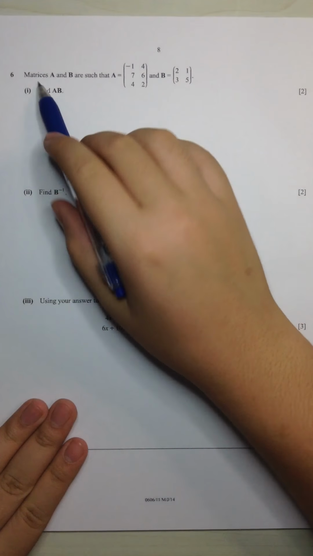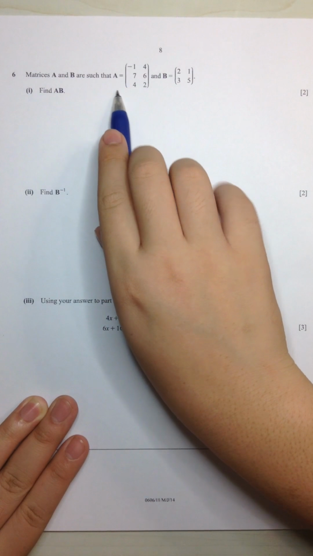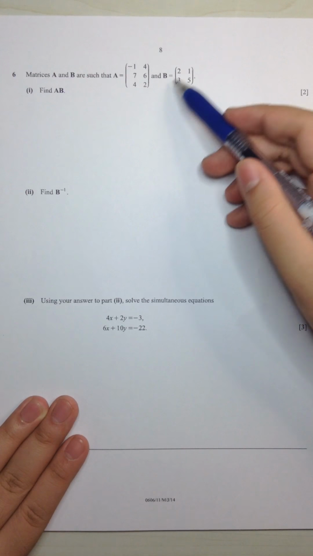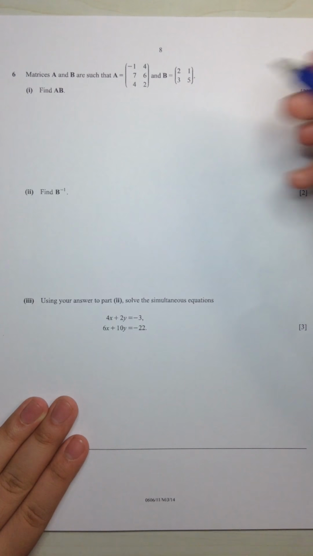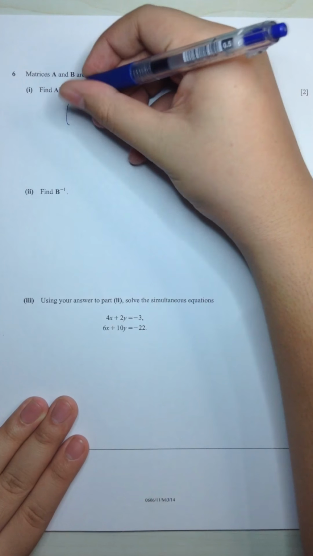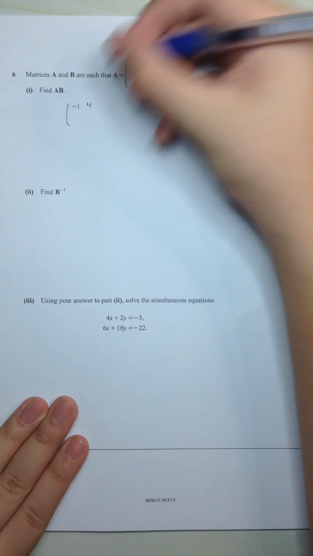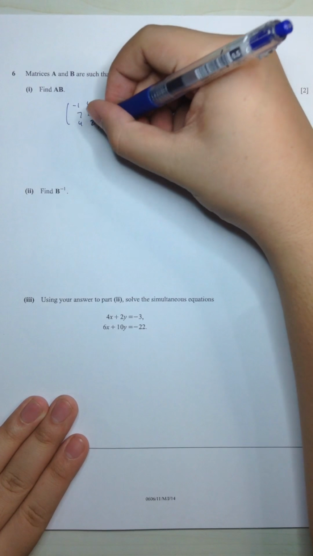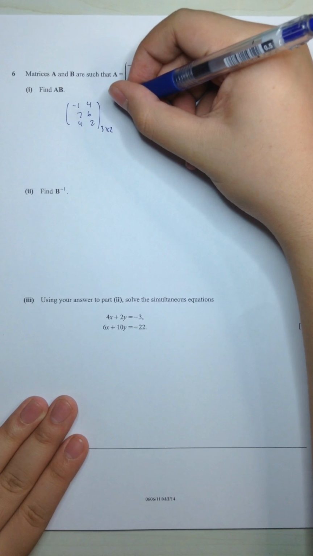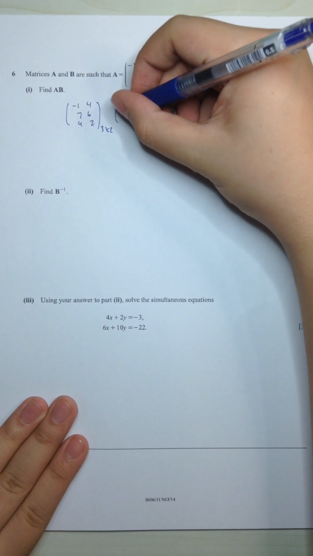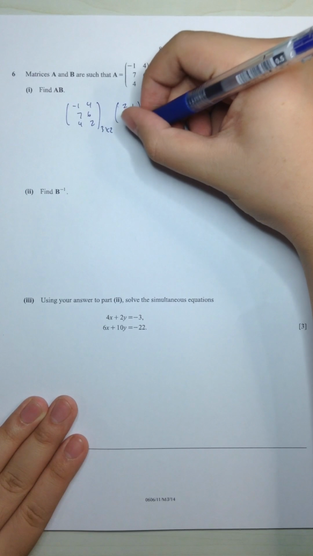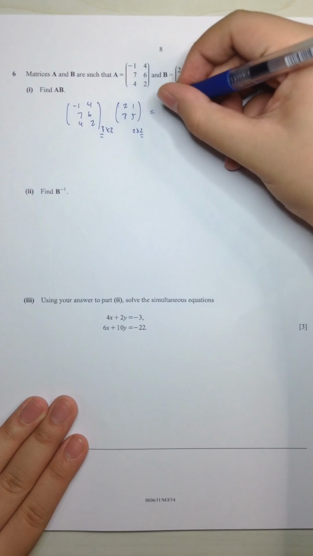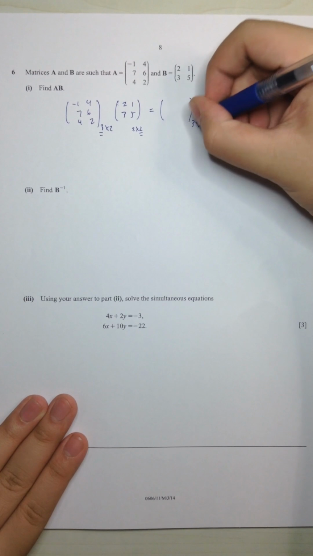Question 6. Matrices A and B are such that A equals [-1, 7, 4; 4, 6, 2] and B equals [2, 1; 3, 5]. Matrix A is a 3 by 2 matrix, and matrix B is a 2 by 2 matrix. Since the result will be this times this, it's a 3 by 2 matrix.